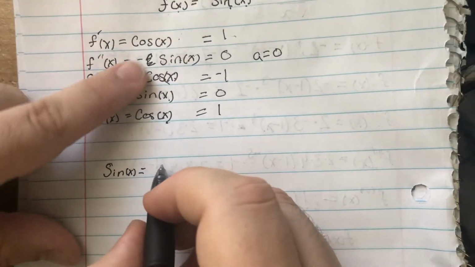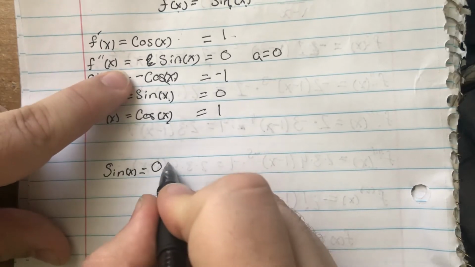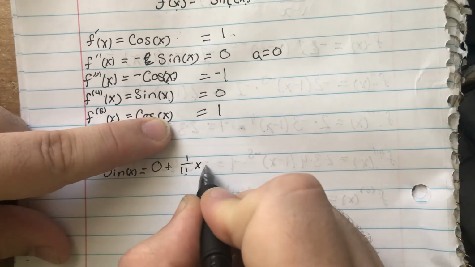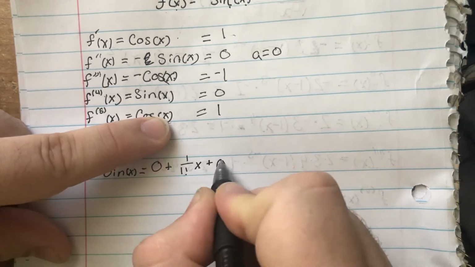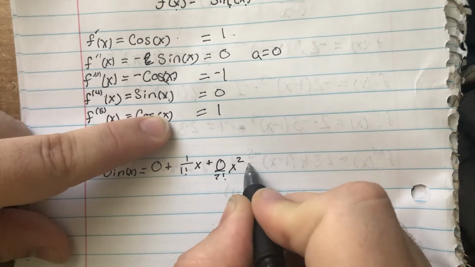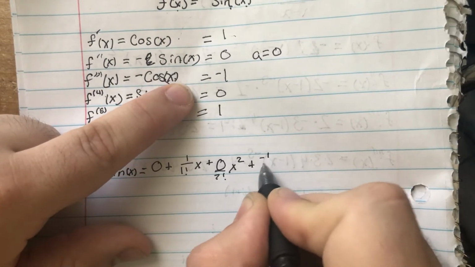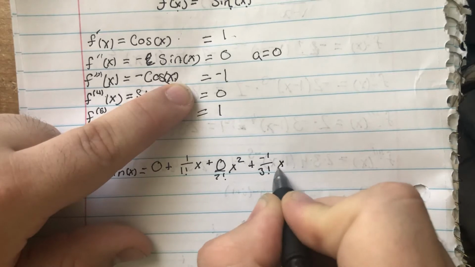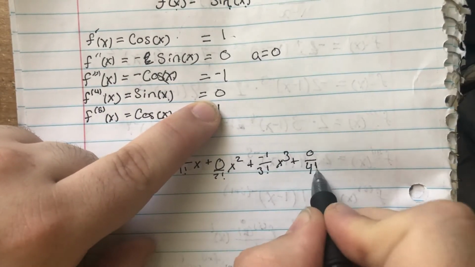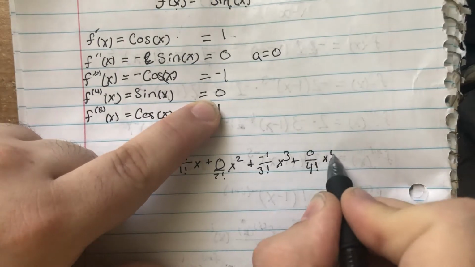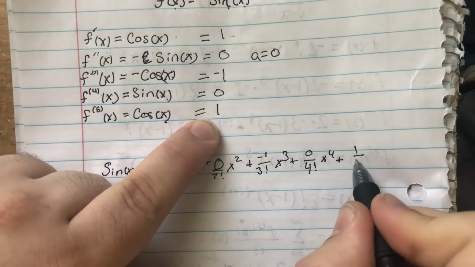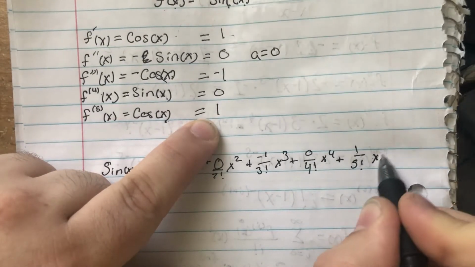So we're going to have 0 for our first term, 1 over 1 factorial x plus 0 over 2 factorial x squared plus negative 1 over 3 factorial x to the third plus 0 over 4 factorial x to the fourth plus 1 over 5 factorial x to the fifth.